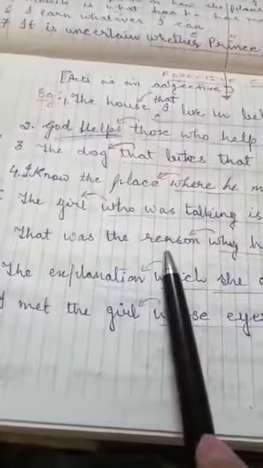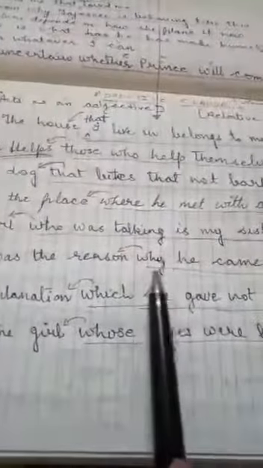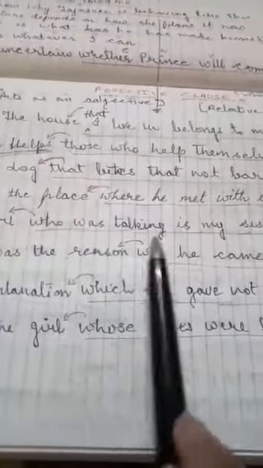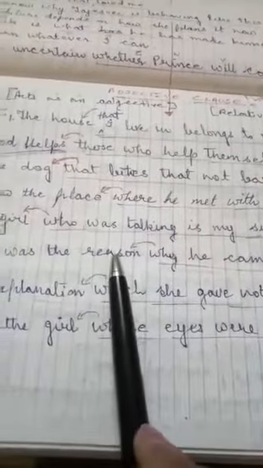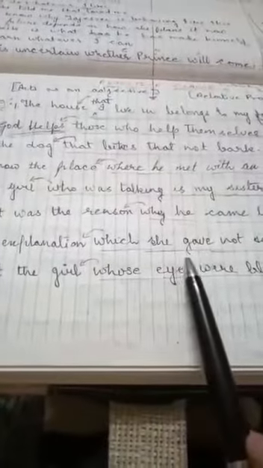That was the reason why he came late. So "why he came late" all depends on the reason. Here it is a noun. The explanation which she gave is not satisfactory.